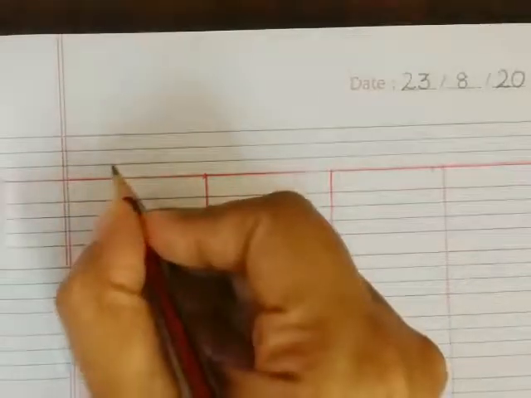Also we will write the date. The date is 23 August and the year is 20. So now we will start writing the heading.